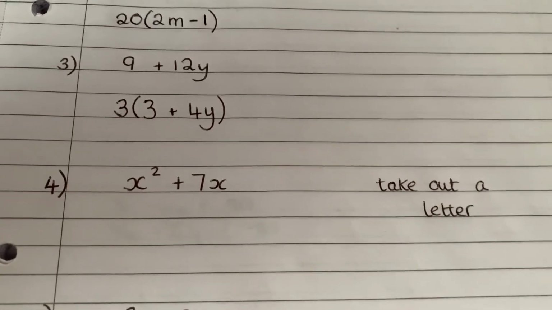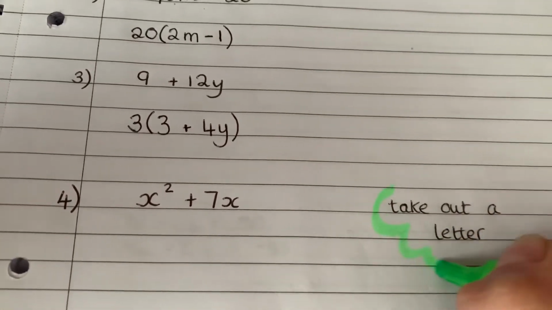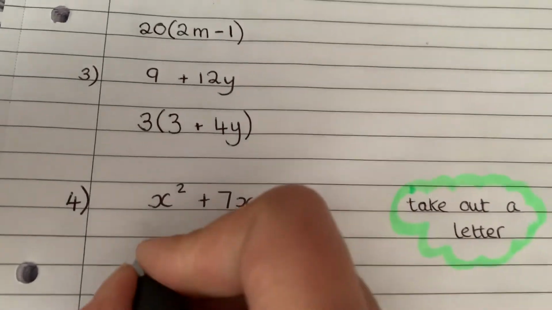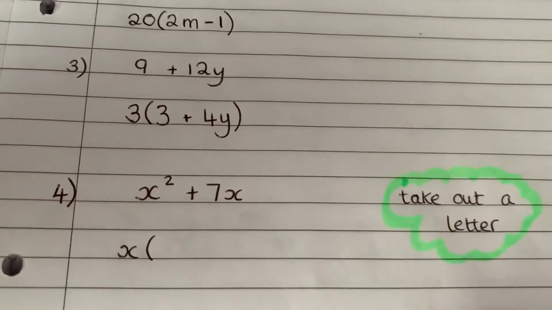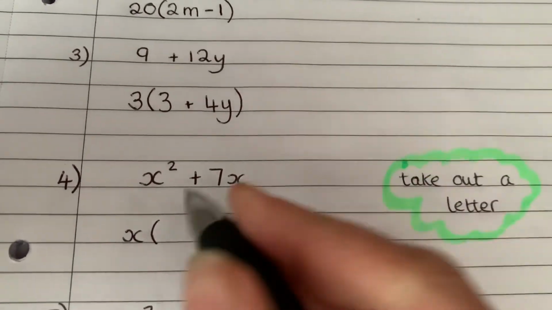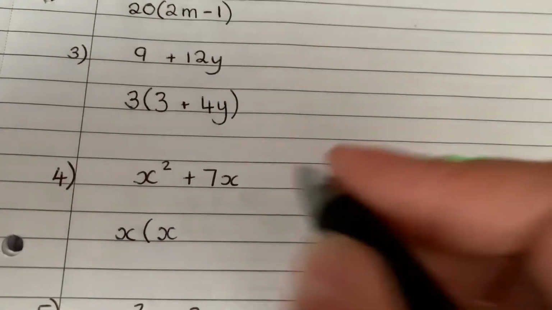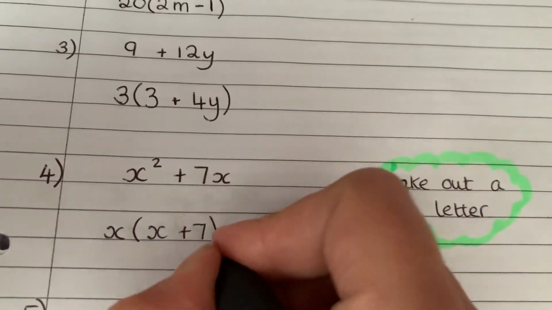Okay, now what goes into both x squared and 7x? That would be the letter x. So I'm going to take x out of the bracket, and then from the last lesson, can you remember x times x to make x squared, and then x times 7 to make 7x.